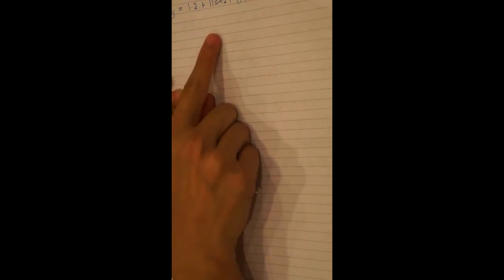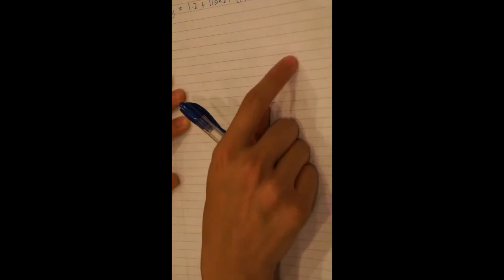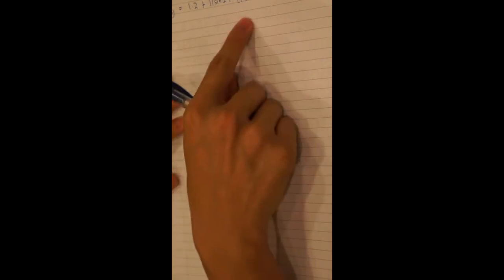So since we know distance of y equals 1.2 plus 11 sine 27 degrees t minus 4.9 t squared, and t is the same for both x and y, we'll just isolate t.